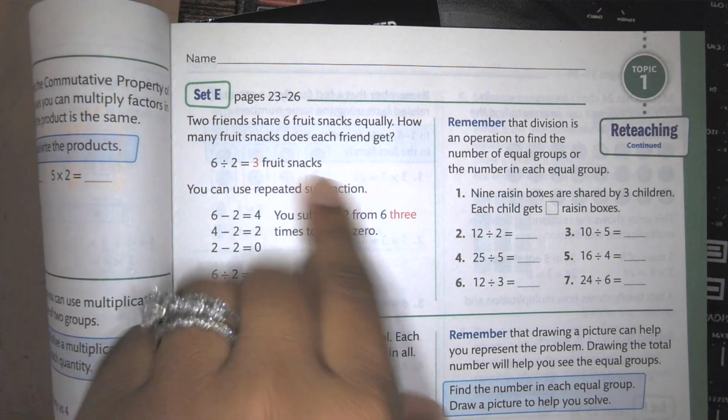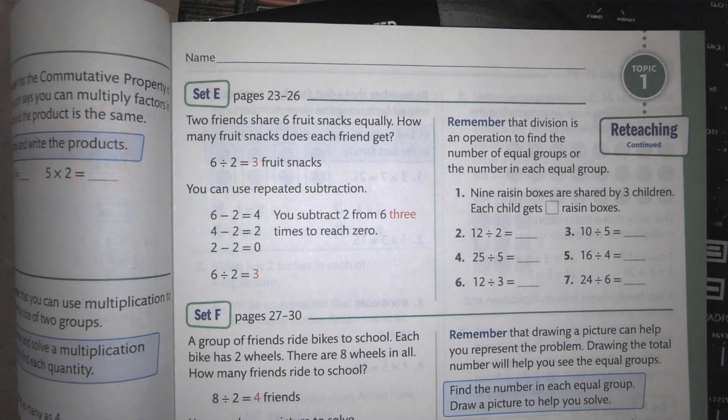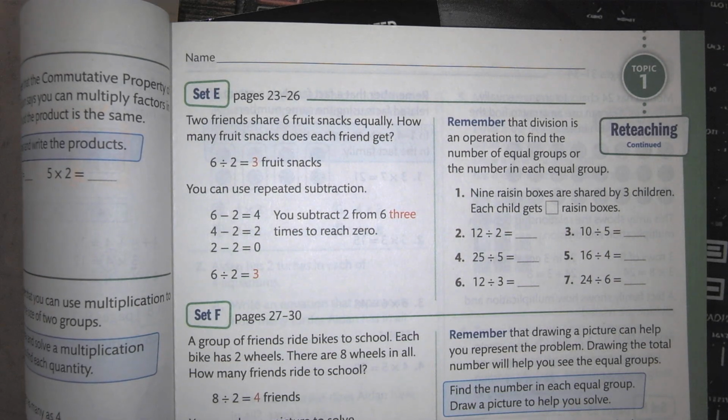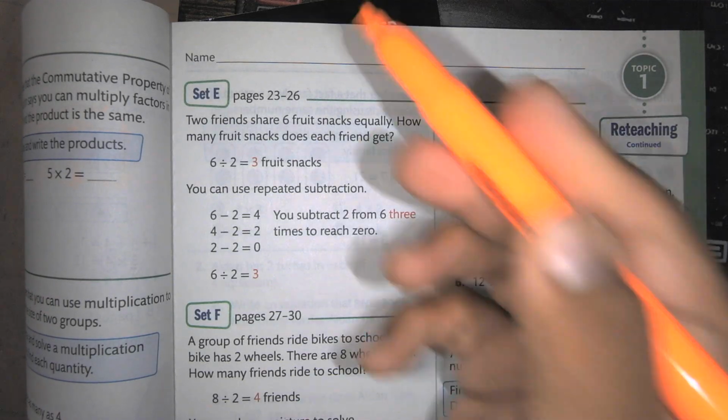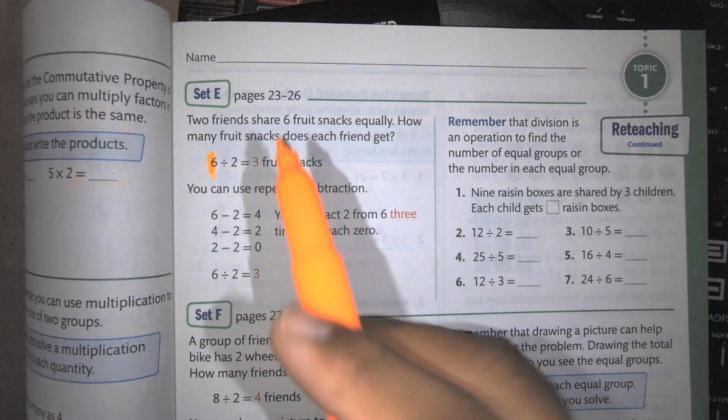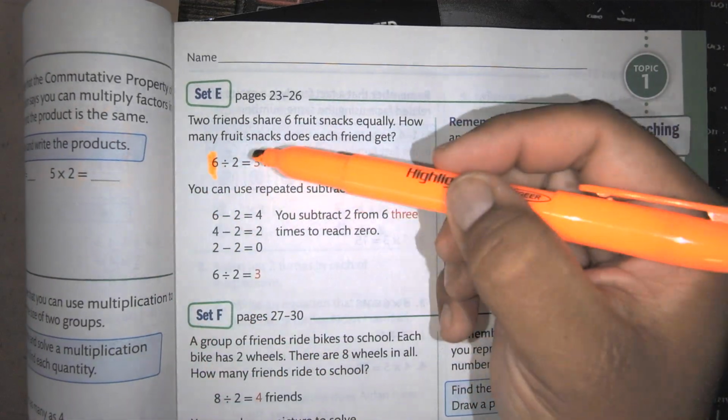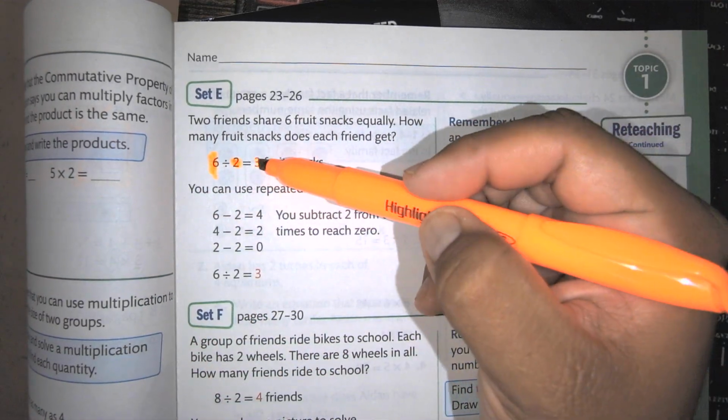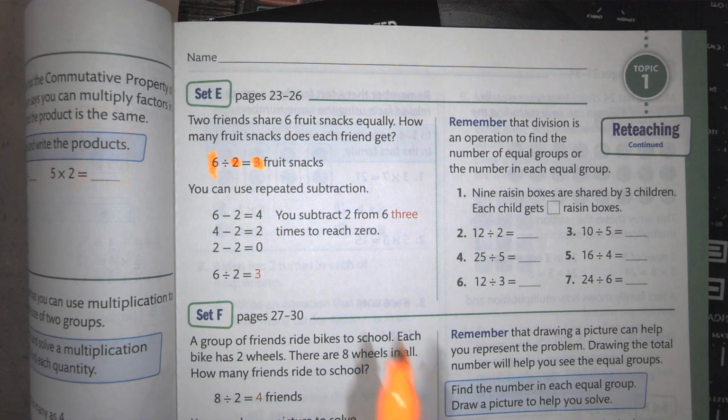So, look at the example first. 2 friends share 6 fruit snacks equally. Equally means everybody gets the same what? Amount. How many fruit snacks does each friend get? So 6 was the total. When we divide, the total goes first. The number of groups goes next. And how many in each group goes last. We talked about repeated subtraction, and we know that we have to go all the way to 0. However, if that strategy doesn't work for you, you stick to the skip counting. Okay?